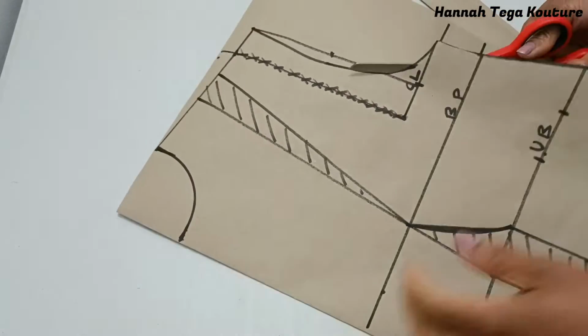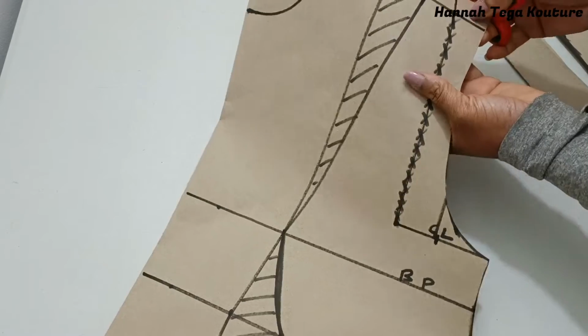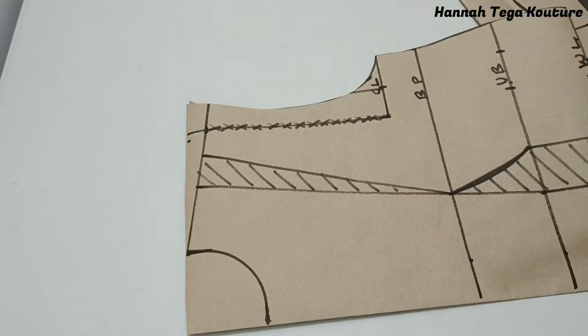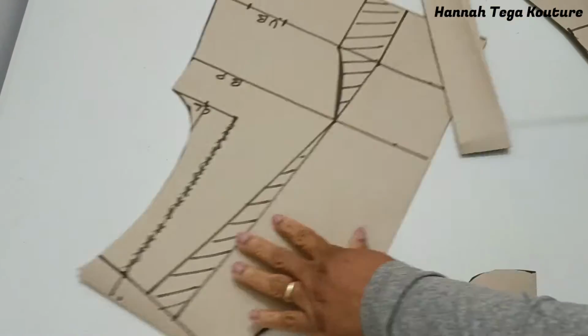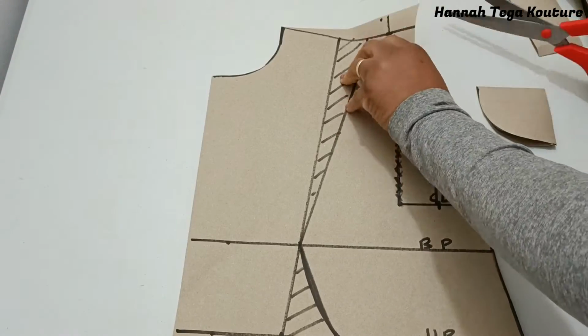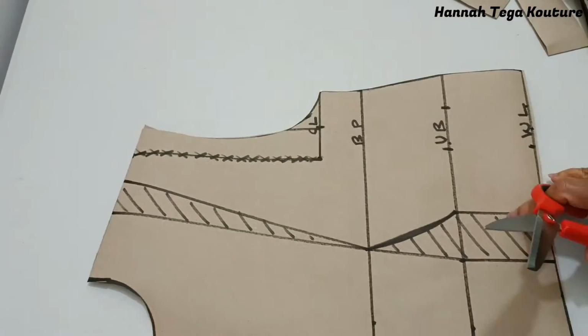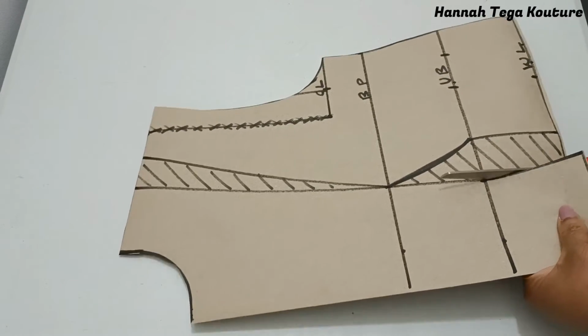Everyone is different. Like I said, a plus size is different from a skinny size, so the way the pattern will form itself will be different. And for the dart allowance, if you're sewing for a very big person, you want to add 2.5 for the dart instead of the 2 inches we took for the dart.